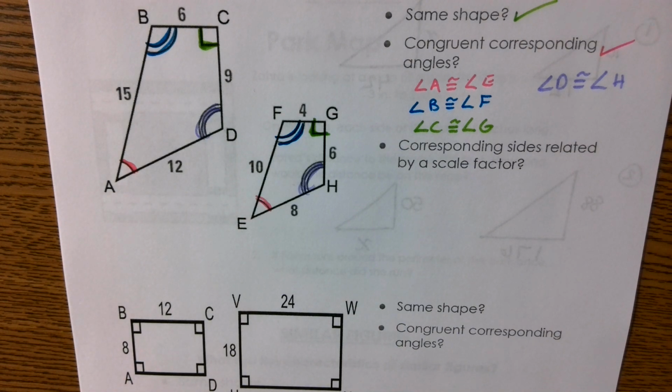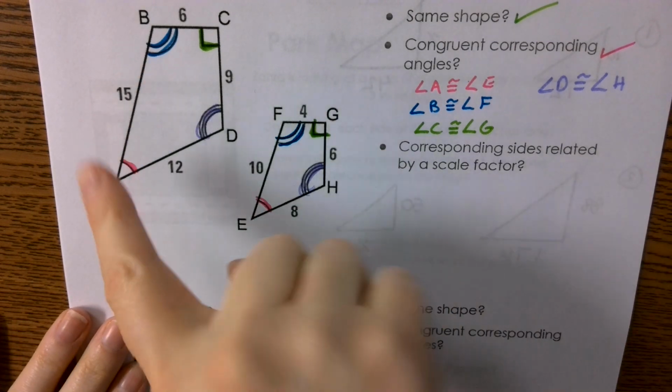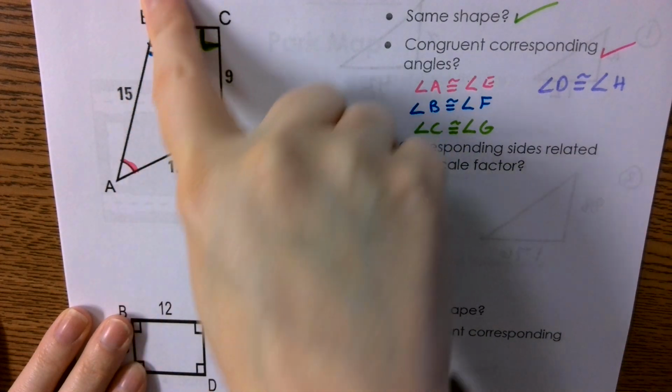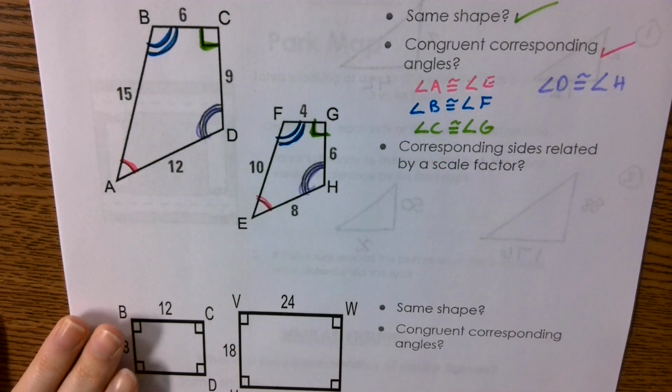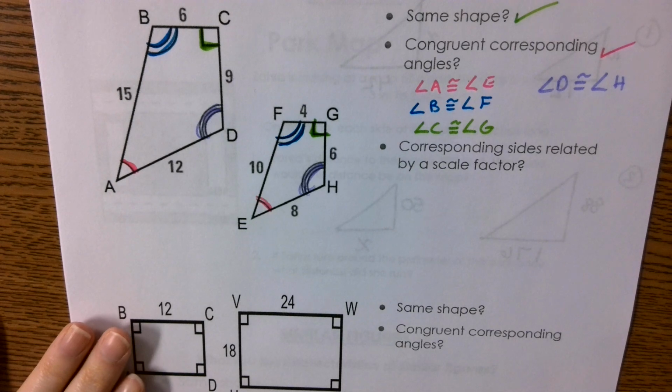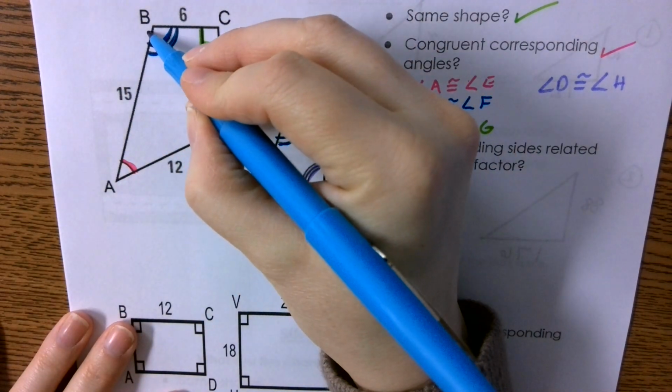No. What's the scale factor? Not 1.5. So let's take a look. Well, let's check. Okay, let's start with measurement A, B to E, F. We're going to do A, B to E, F. So we'll make this one blue.